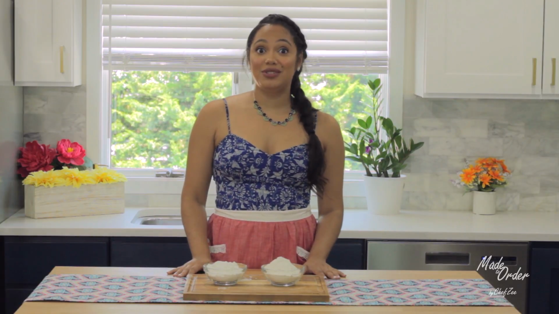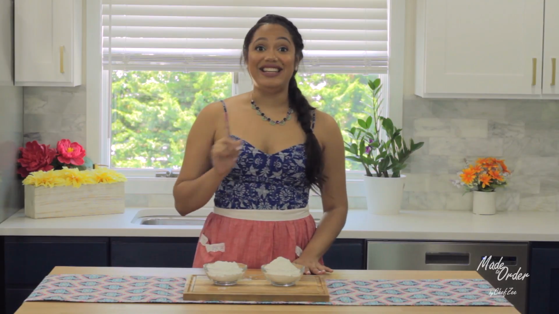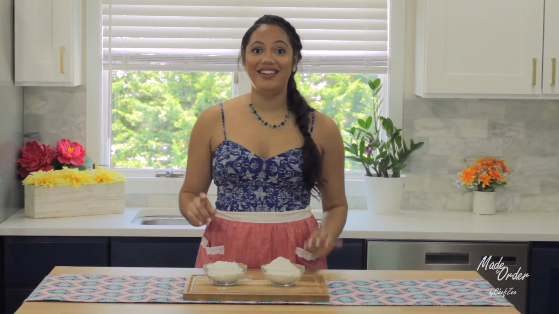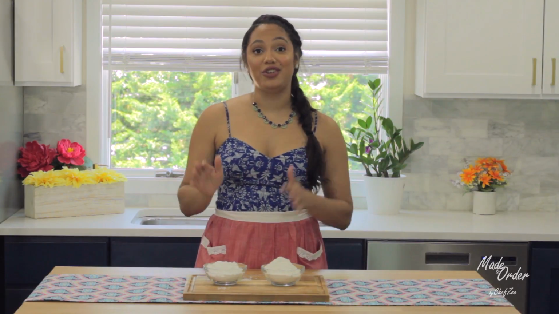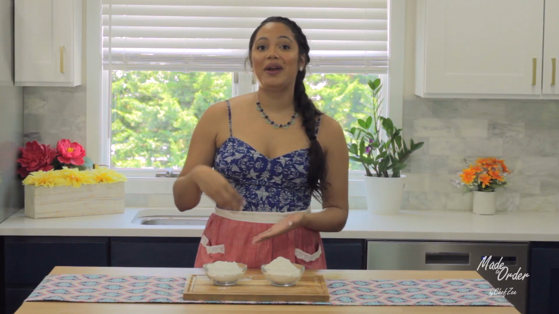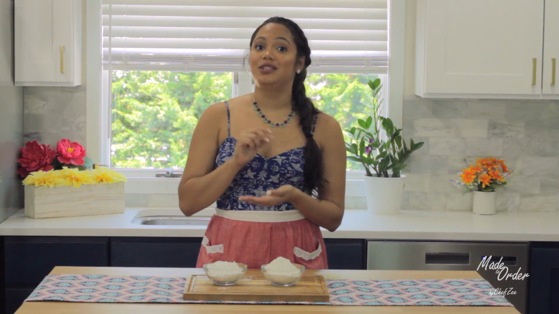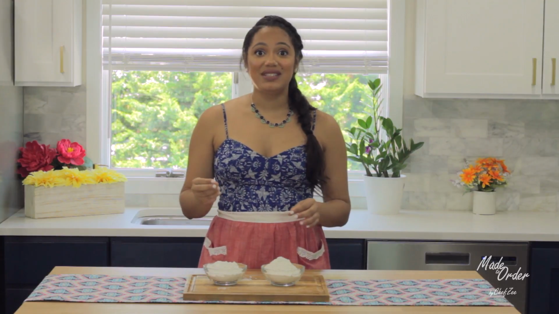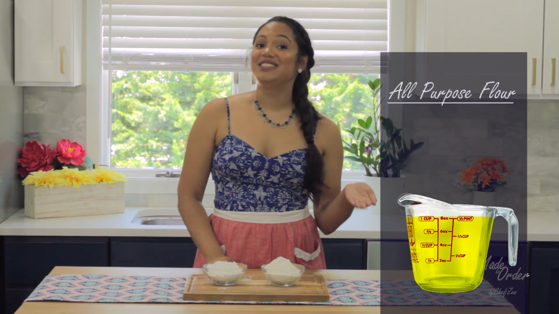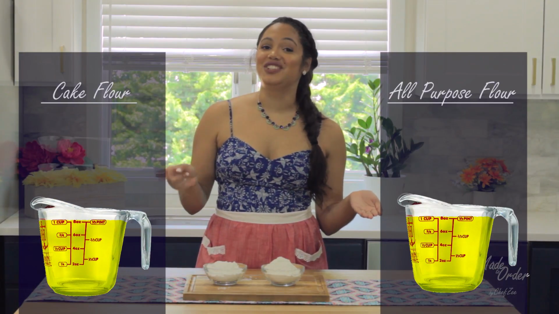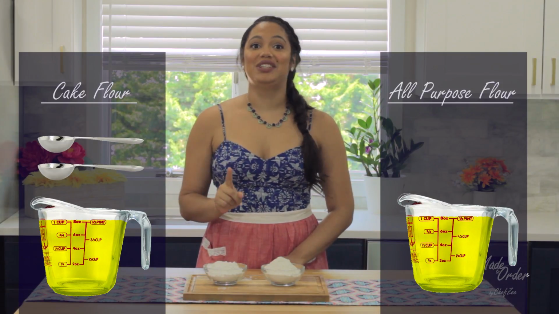Now, you can substitute one for the other just fine, but I do want to let you guys know that it is not, and I repeat, it is not a 1-to-1 ratio. And it depends on what kind of cake flour that you're using. And when you go to the store and buy the cake flour and you look at the box or the bag, it's going to tell you what that substitution ratio is. And most of the time, it's going to be that 1 cup of all-purpose flour is going to equal 1 cup plus 2 tablespoons of cake flour. And that's one way to do the substitution.